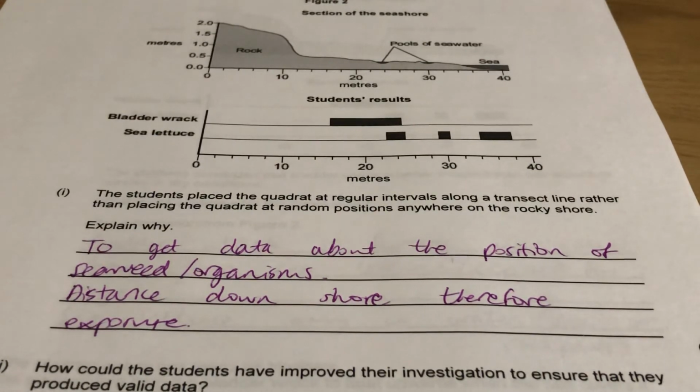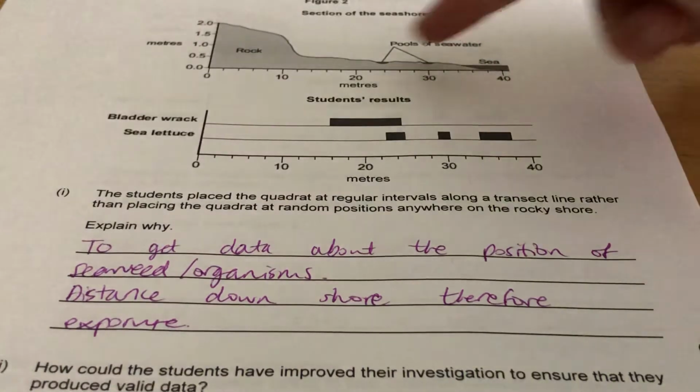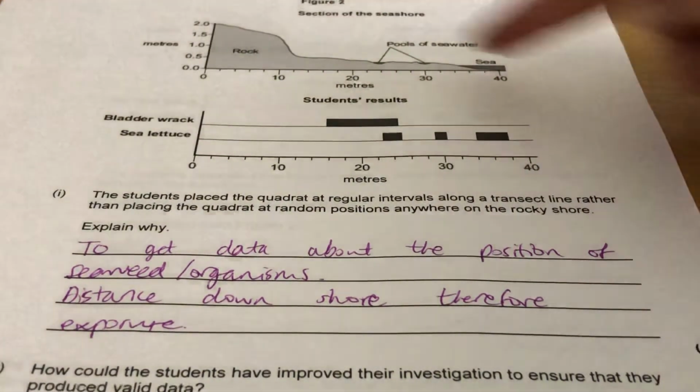That's the second answer, the distance down the shore, therefore the amount of exposure it's got. So we're looking at regular intervals to get a clear pattern of data on the position of that seaweed, and we're looking at that down the entire shore to see the exposure of seawater. Bear in mind that the tide coming in and out is going to fill those pools of seawater, these little rock pools up here. There's going to be some coverage of water here twice a day.